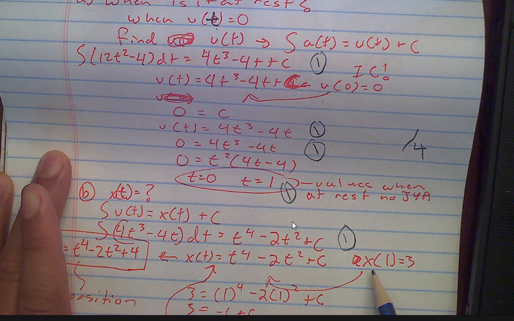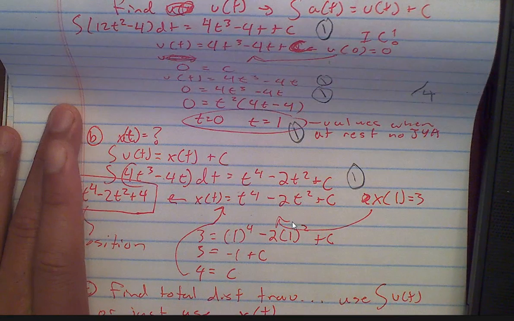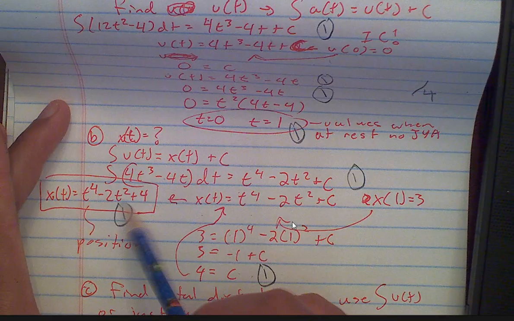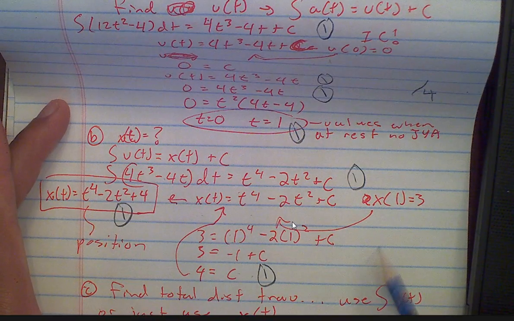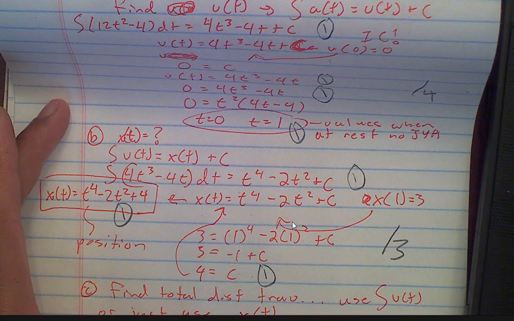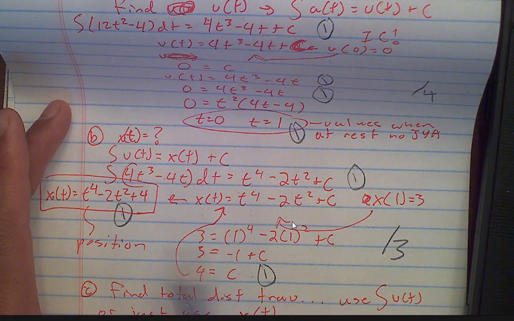If you plugged in your initial condition and got 4, that's a point. And here's your position formula. That's a point. So this is out of 3. Go ahead and grade yourself. Positive necessary. And if you did this wrong, but you wrote it out, remember, one step being wrong does not equate to the next step being wrong.